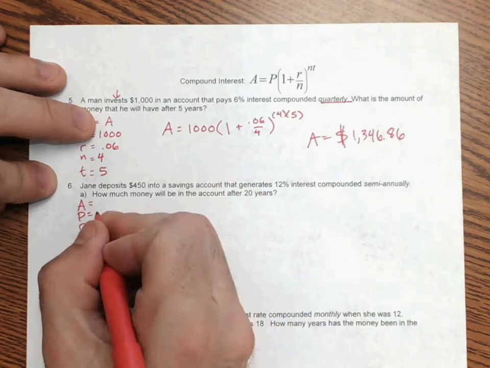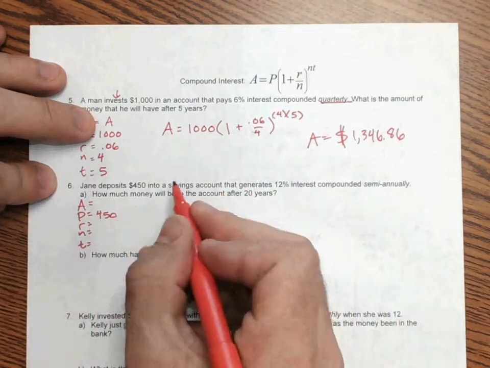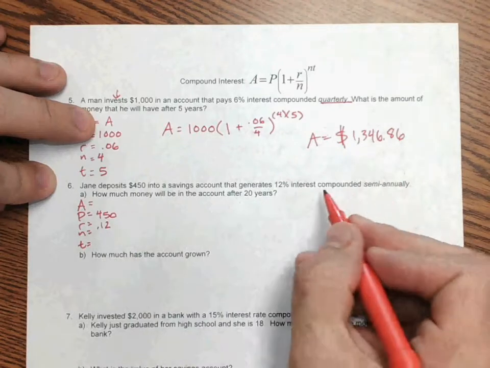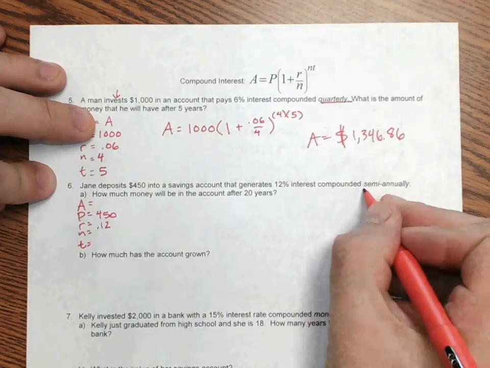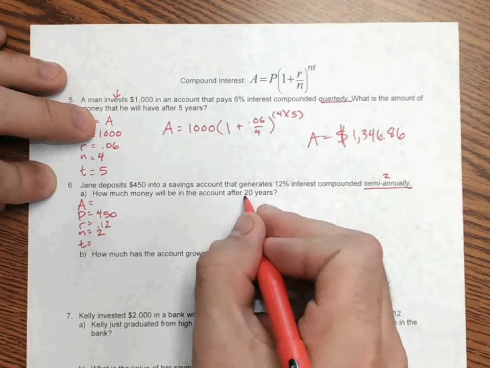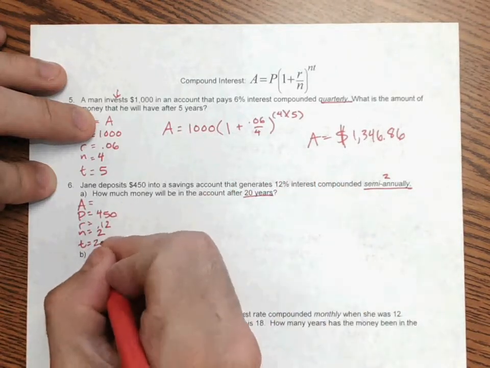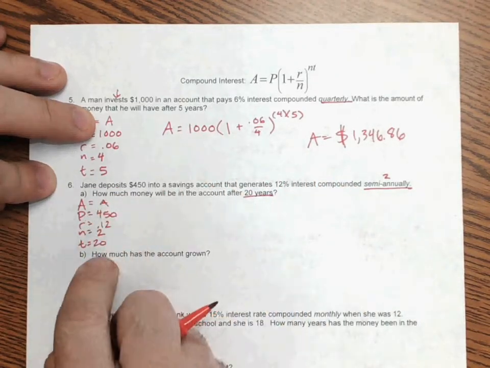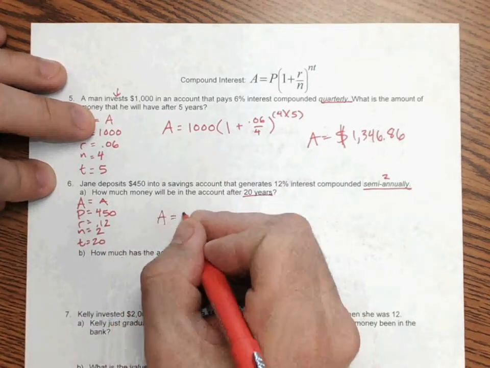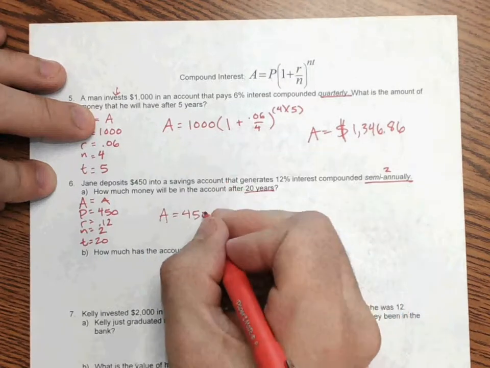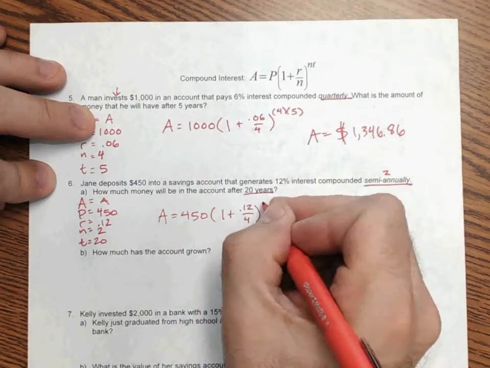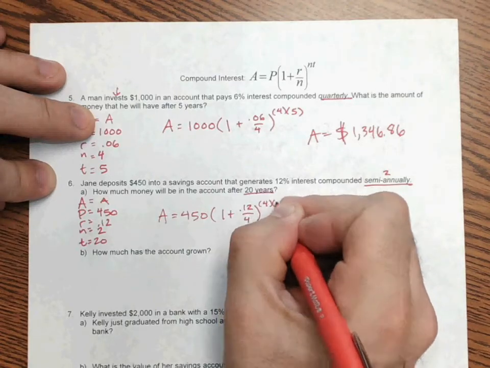Deposits means that's going to be our principal. 12% interest means it's going to be 0.12. Compounded semi-annually. Semi-annually means 2 times per year. And the question is asking specifically for 20 years. I'm guessing this is going to be quite a bit of a jump. So let's go ahead and plug these in. A equals 450 times 1 plus 0.12 divided by 4 to the power of 4 times 20.